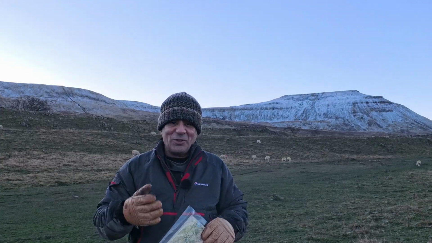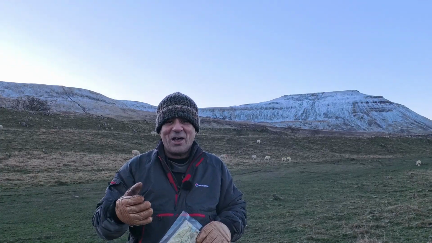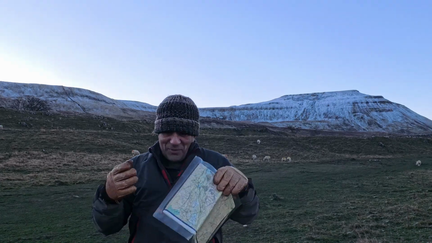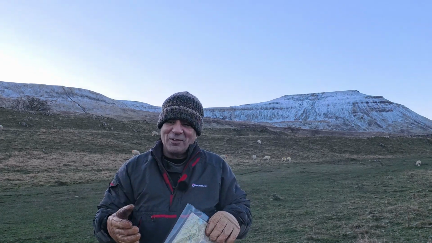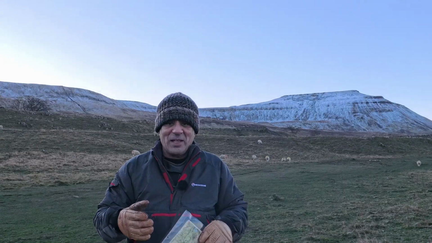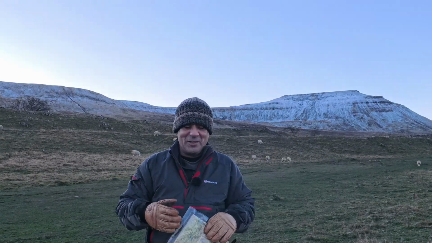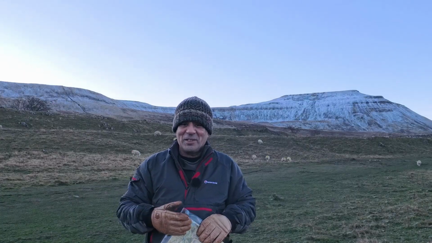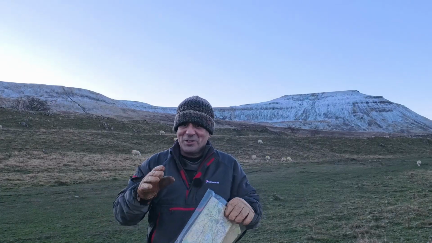And so if you're not used to a certain type of map, before you can use it, you'll need to learn how to visualize the terrain from what's shown on the map, and then you'll be able to use it to navigate from somewhere to somewhere else, and you'll be able to do that safely.